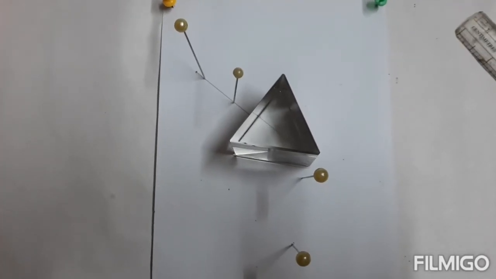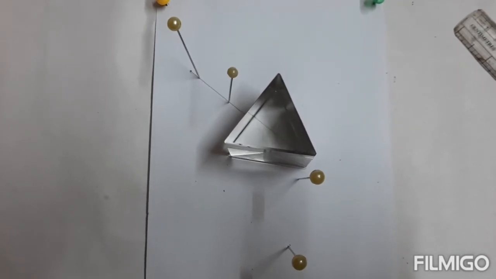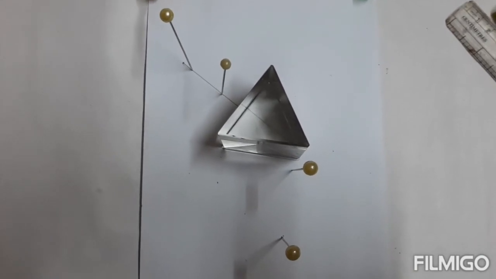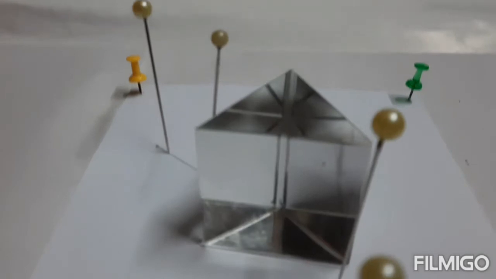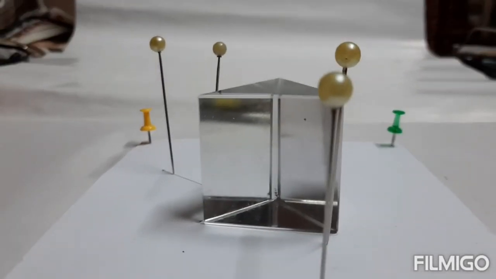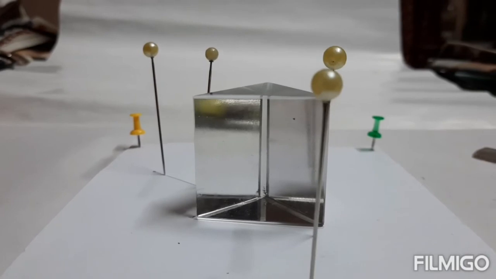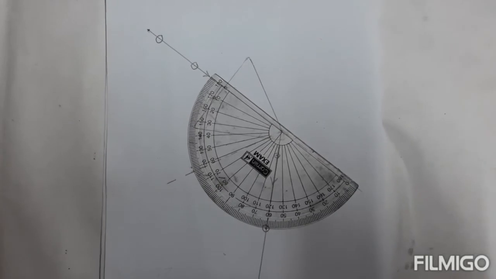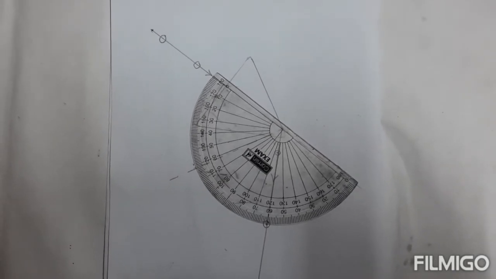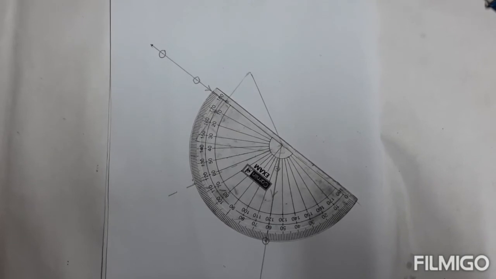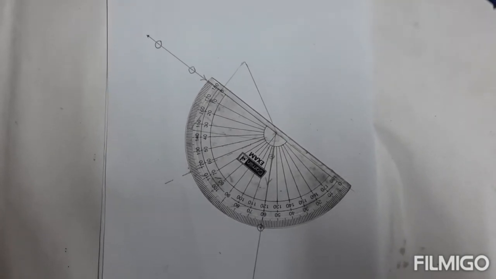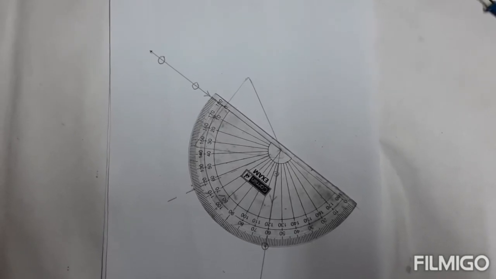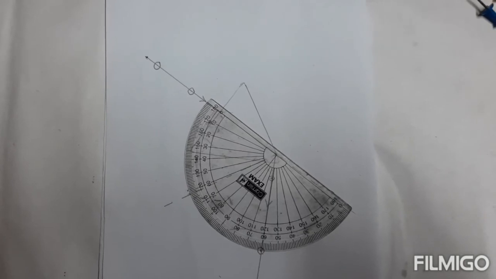In a different position of the equilateral prism, the incident ray is drawn normally and the deviated ray is found in the same manner. The angle of deviation comes to 60 degree again. So in all these 3 experiments we found that the angle of deviation is 60 degree when an incident ray is normally incident at the surface of an equilateral prism.